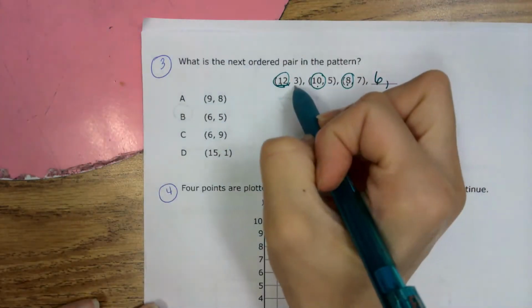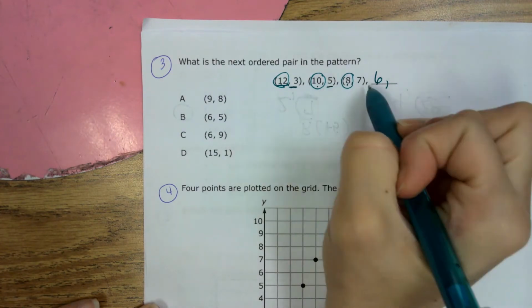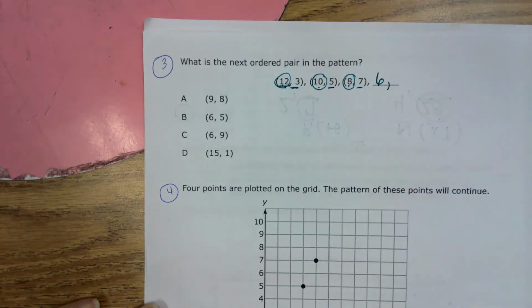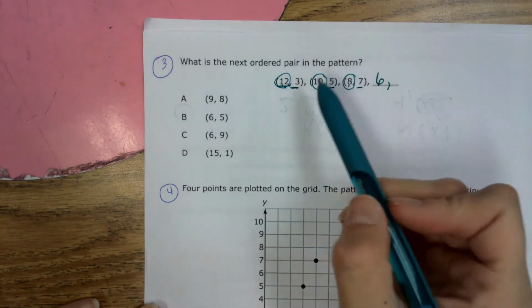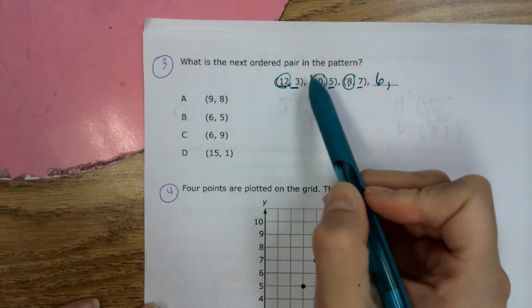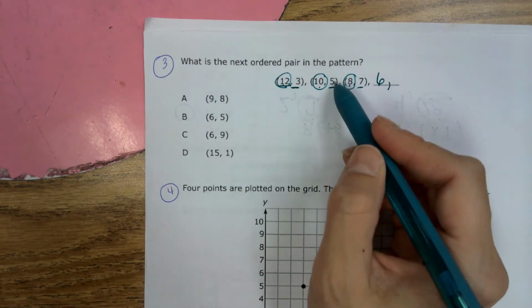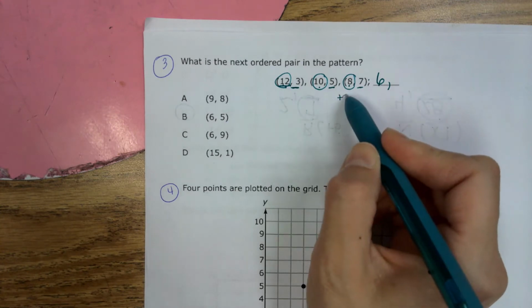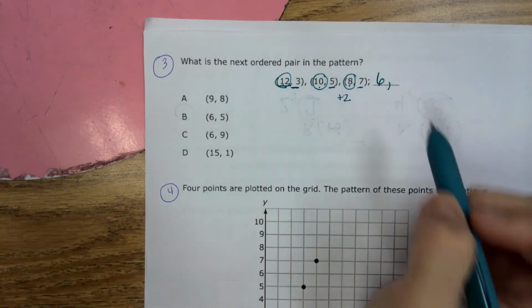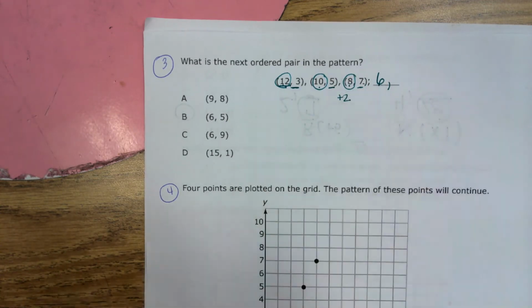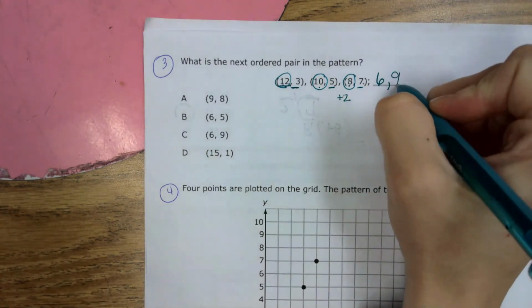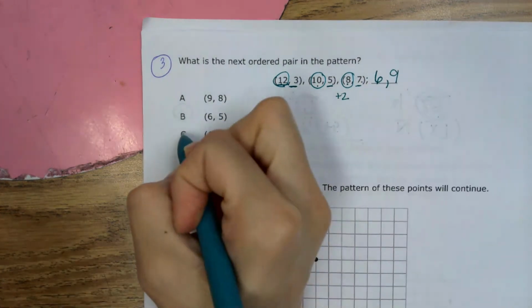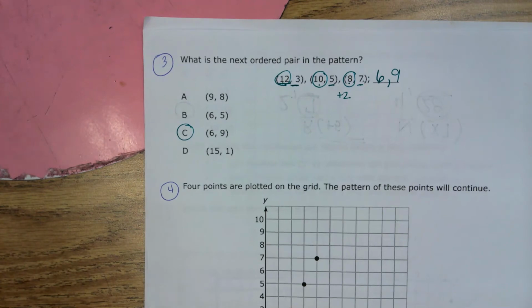Let's look at my Y's now. 3, 5, 7. Those numbers are getting bigger. So let's see what they're getting bigger by. 3, 4, 5, that goes up 2. And 5, 6, 7, that goes up by 2. So I know that my Y coordinates are adding 2. So 7 plus 2 is 9. So my next ordered pair would be 6 and 9.